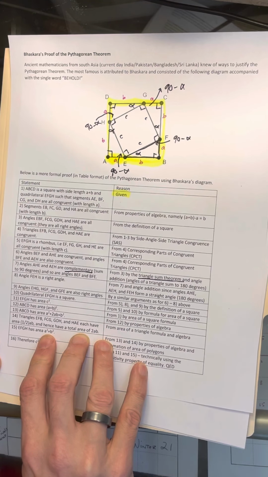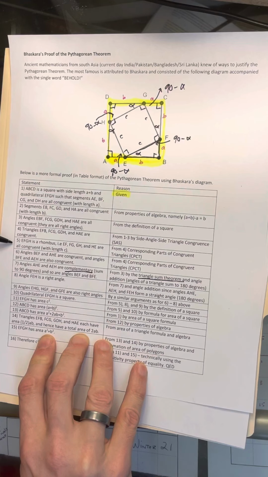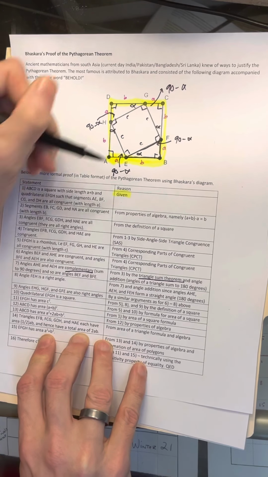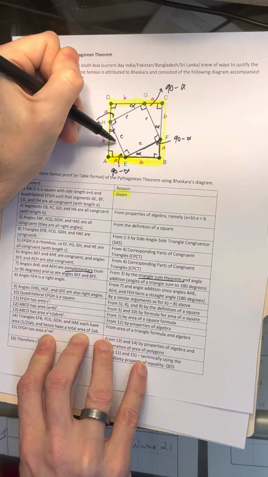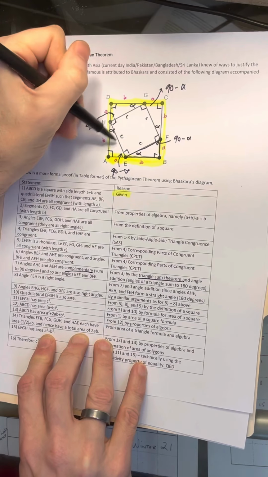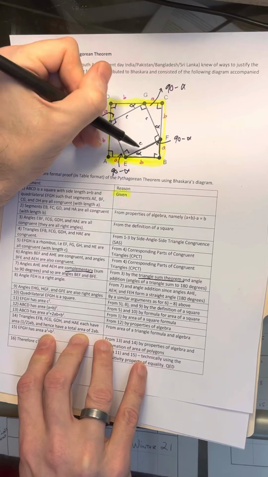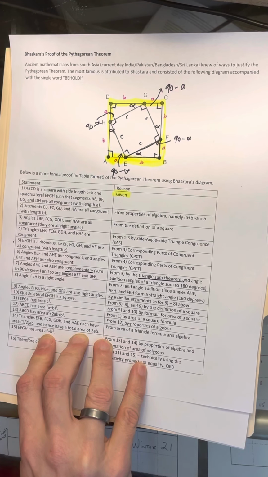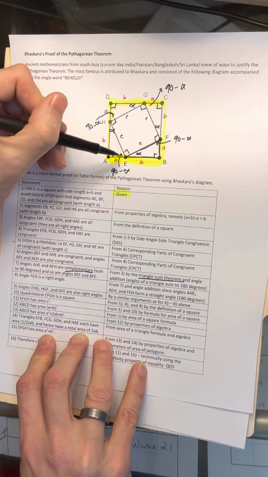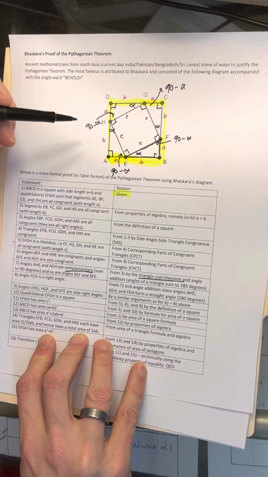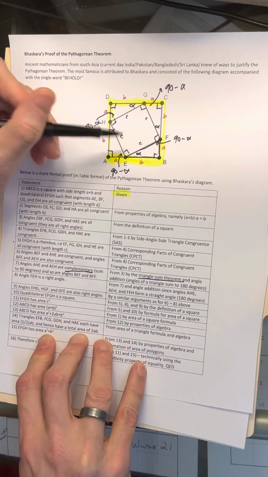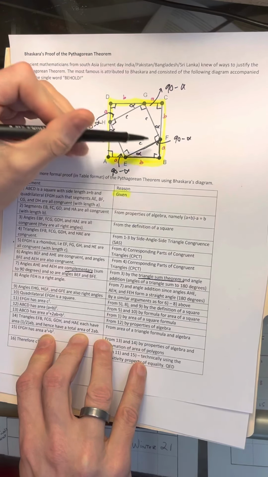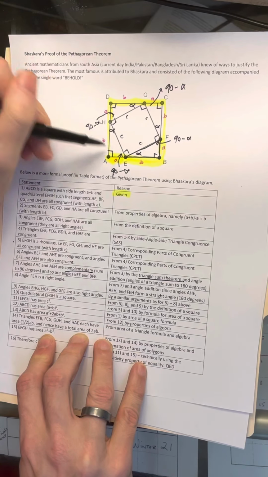I skipped a step somewhere. I'm sorry, I skipped this step here. When we got them all congruent, we said all four of these guys are the same, which I call C. And notice that a quadrilateral with four equal sides is a rhombus. So that was a step here that I skipped. So now notice that this inner one, EFGH, we've shown that it's equilateral, it's a rhombus, and all four angles are 90 degrees.